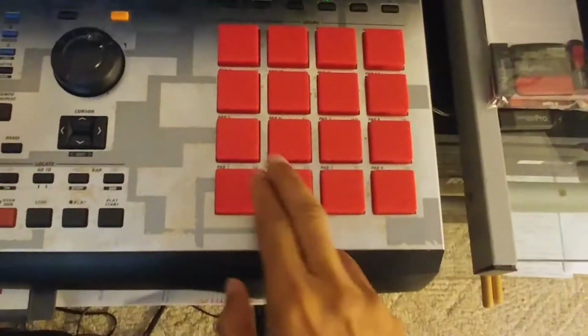Okay, so now bank B is locked in with FPC's bank B. You switch it over to A. That's it. That's all you got to do. All right. So that's for FL Studio 20.